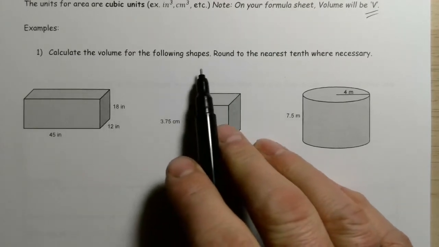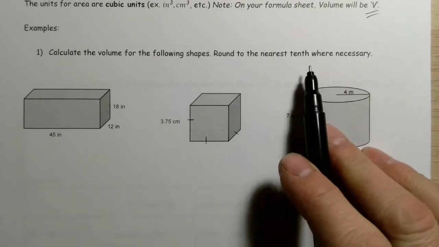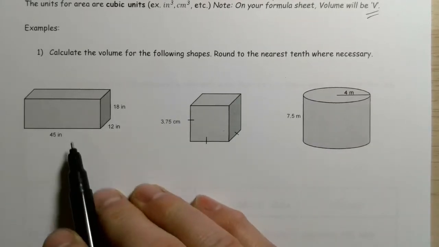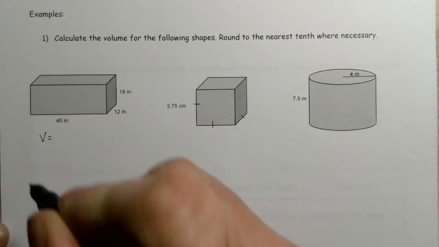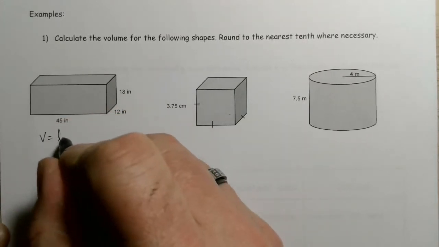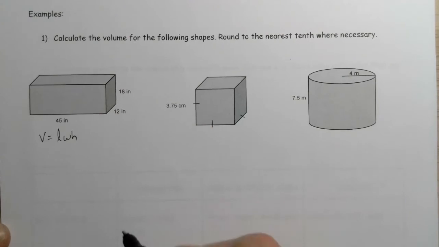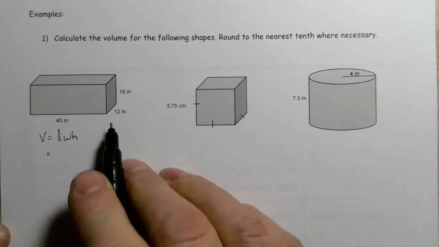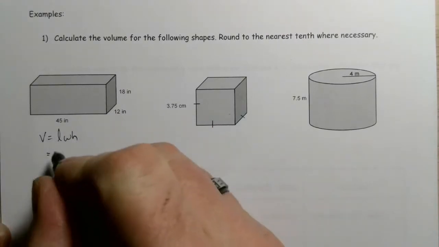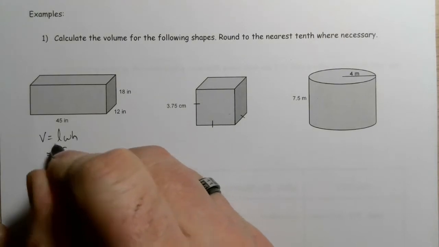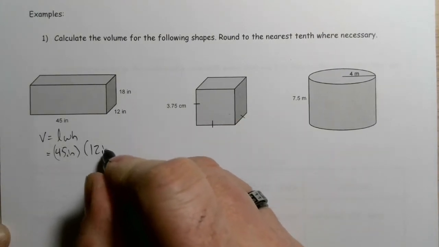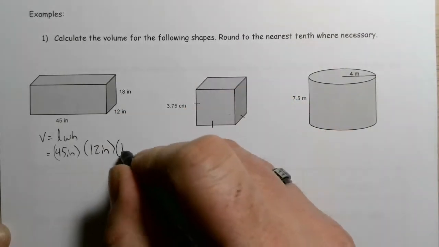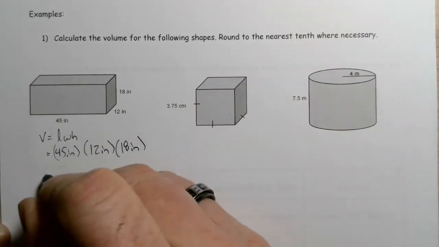Calculate the volume of the following shapes and then round to the nearest tenth when necessary. Our first shape here is a rectangular prism. When you look up the volume for that, you're going to see that it's length times width times height. It's probably clear that the length is going to be 45 inches, the width will be 12 inches, and the height, 18 inches.